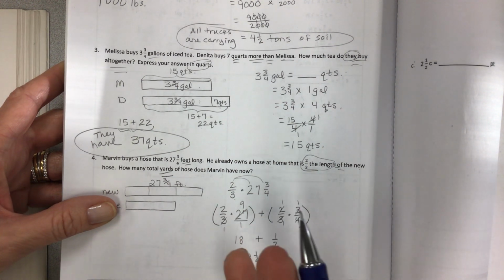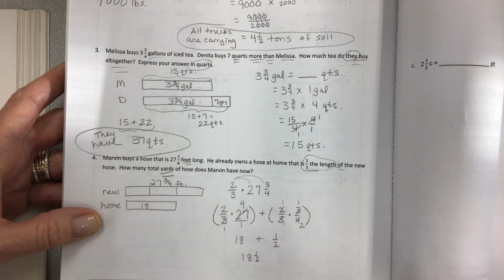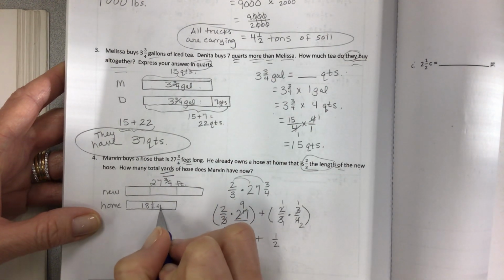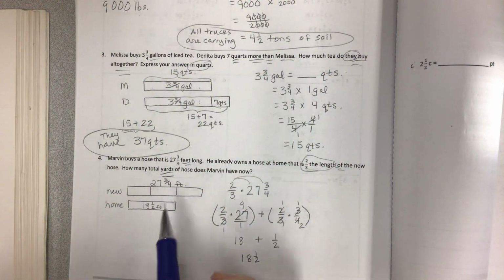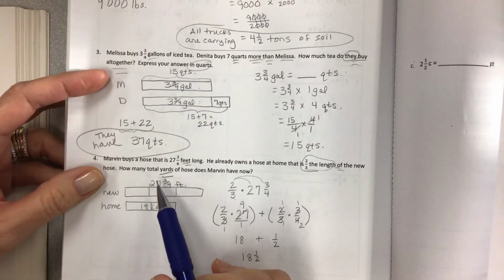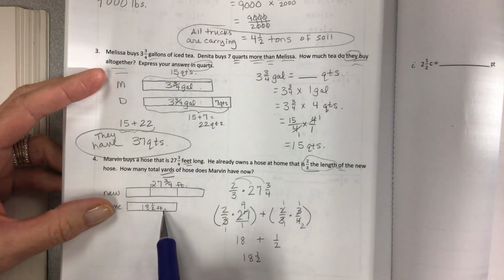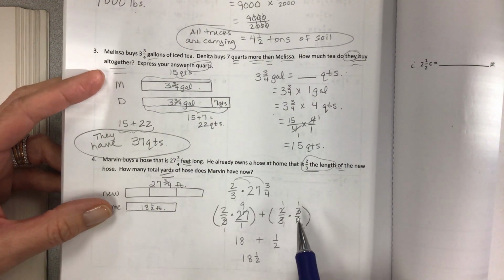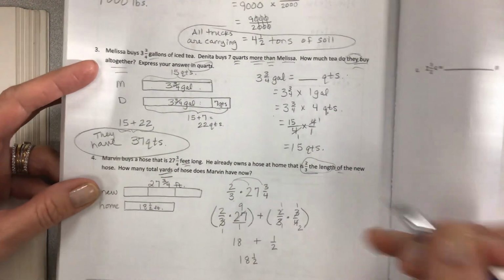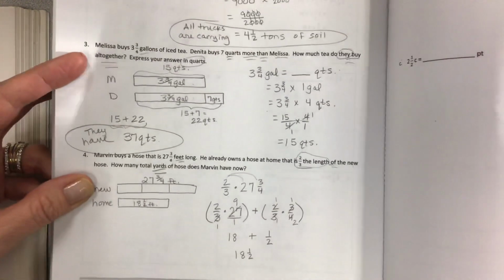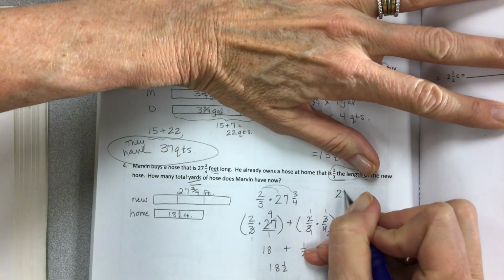So this home hose, this one here, is 18.5 feet long. But that's not the question. That's just part of my solution. So how many total yards of hose does Marvin have now? So now I need to combine all the feet of hose Marvin has. So I'm going to take my 27 3/4. Where should I do it? We'll do it over here. We barely have any room, but we're going to do it anyway.